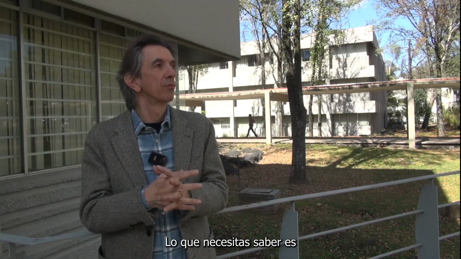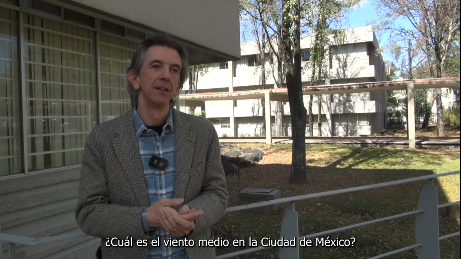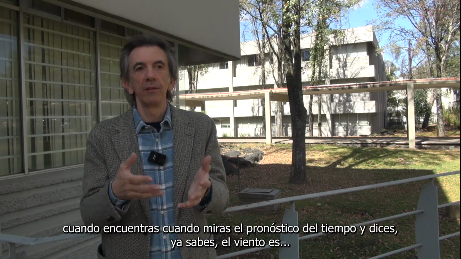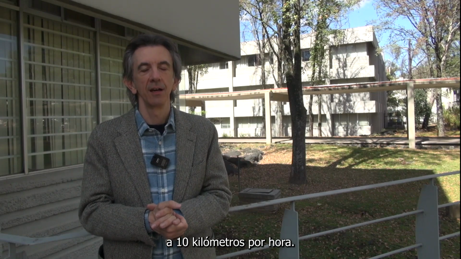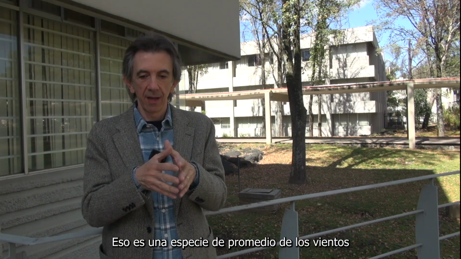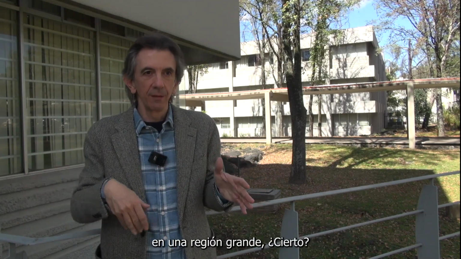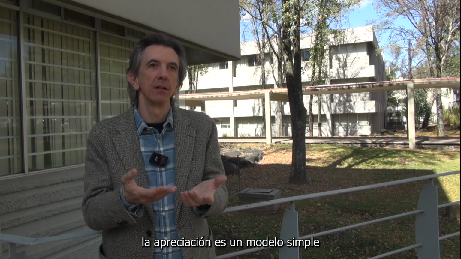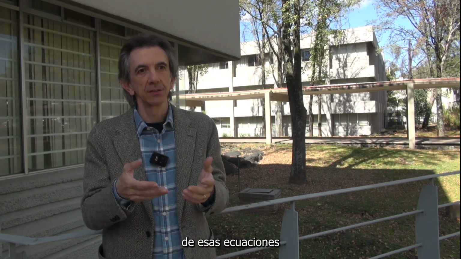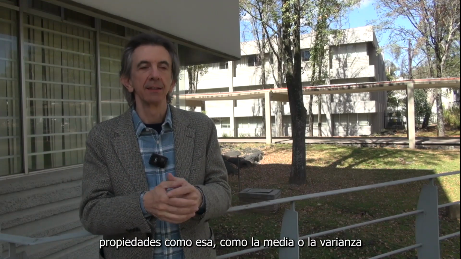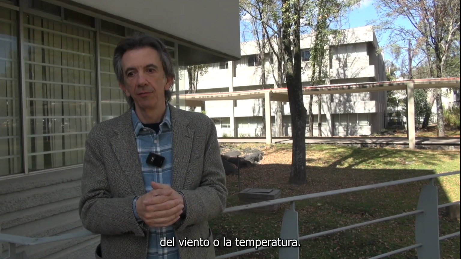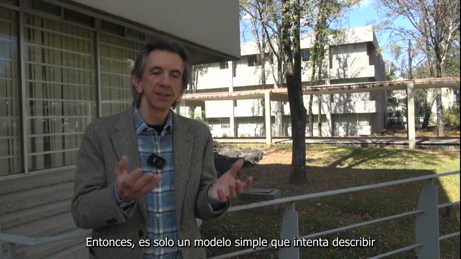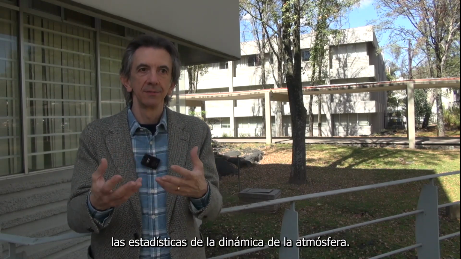What you need to know is sort of what is the mean wind in Mexico City. When you look at the weather forecast and it says the wind is 10 kilometers an hour, that's sort of an average of the winds in a big region, right? And so a parameterization is a simple model that has equations for properties like that, like the mean or the variance of the wind or the temperature. So it's just a simple model that tries to describe the statistics of the dynamics of the atmosphere.